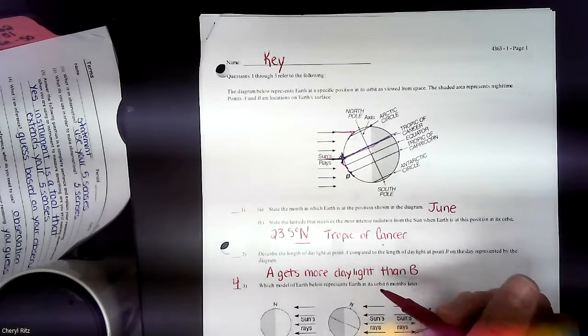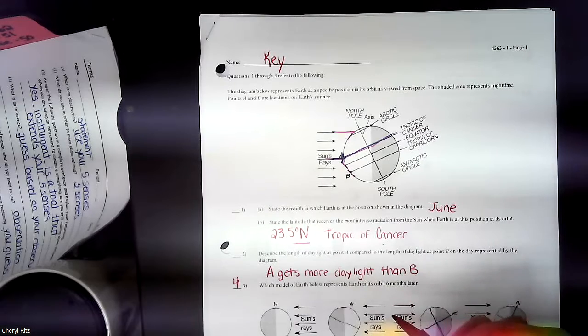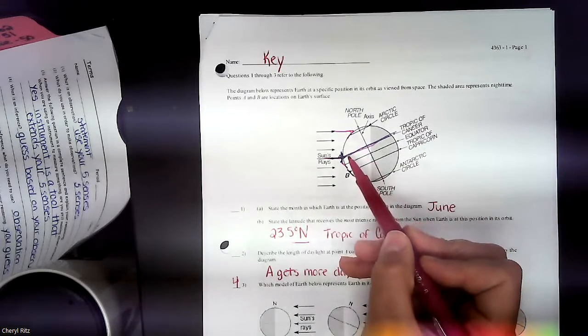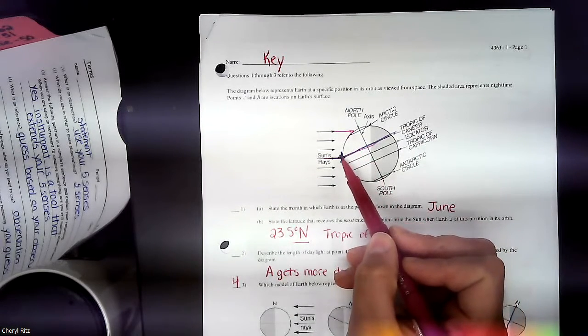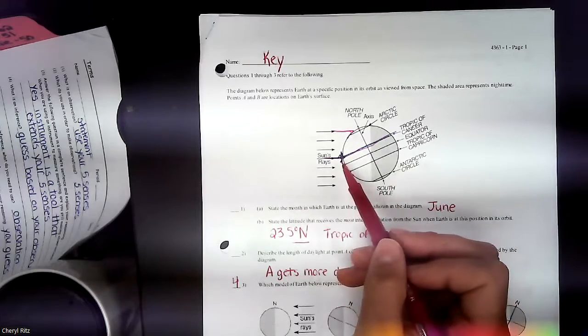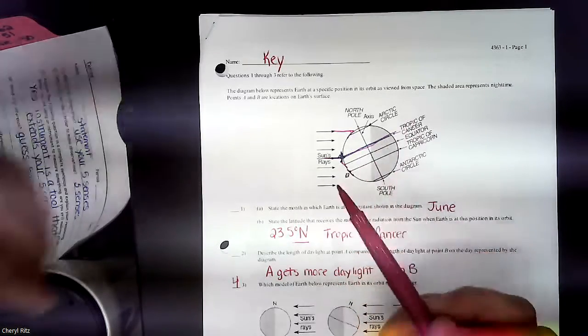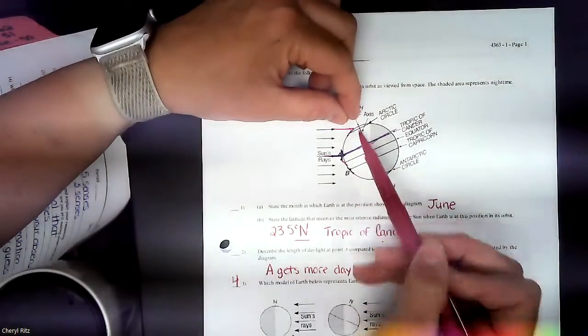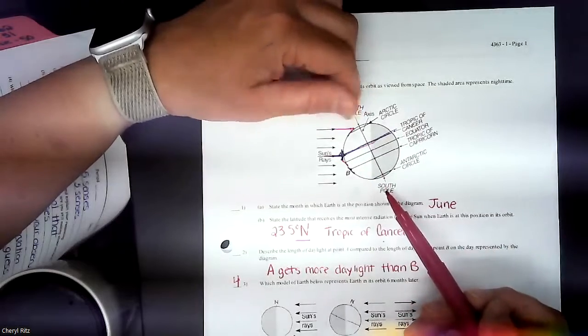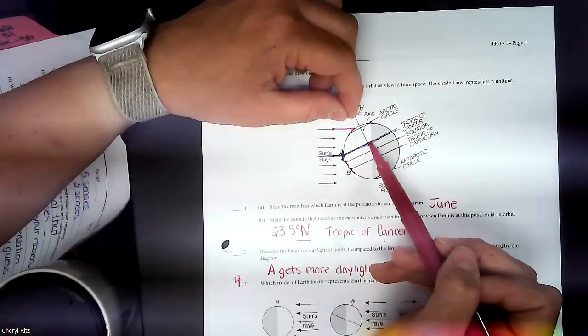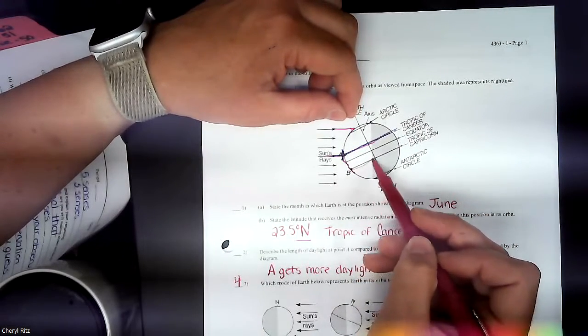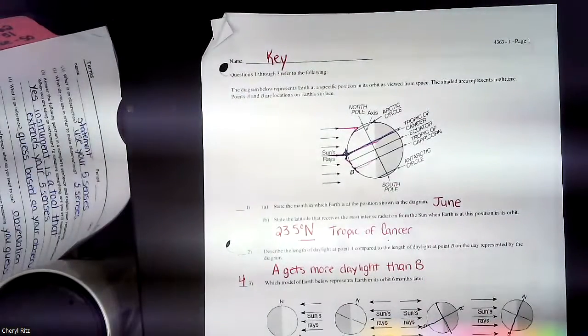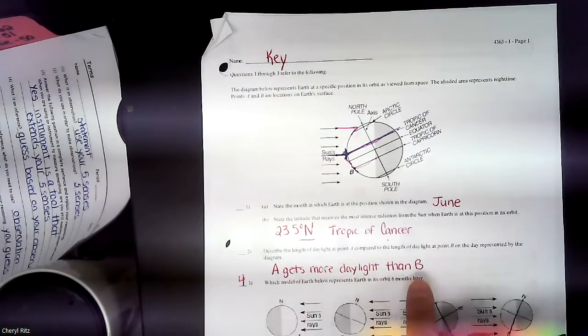And then you could have done question two different ways. You could have known this was summer and that A is in the northern hemisphere, so A gets more daylight. Or if you just imagine this world turning along this axis right here, A will be in the sunshine this long and B only gets this long. So A is in the sunshine longer. So A gets more daylight than B.